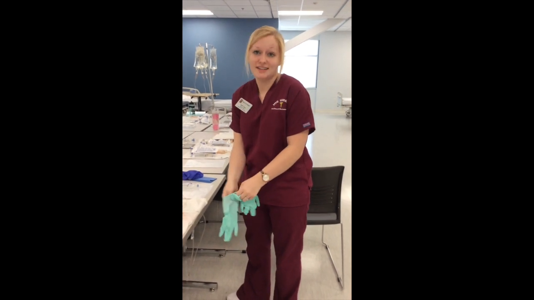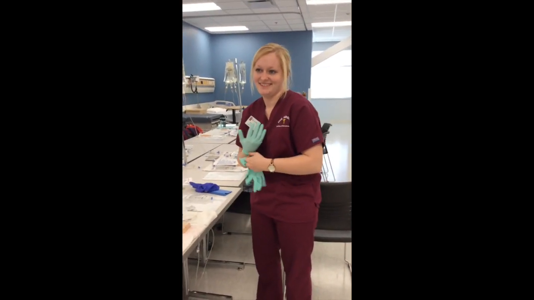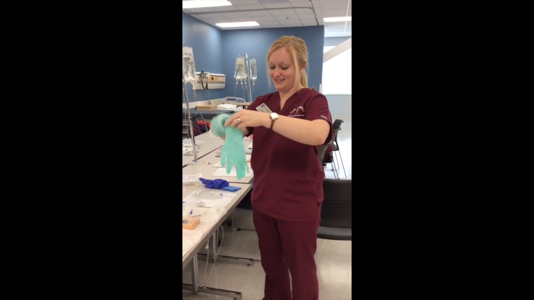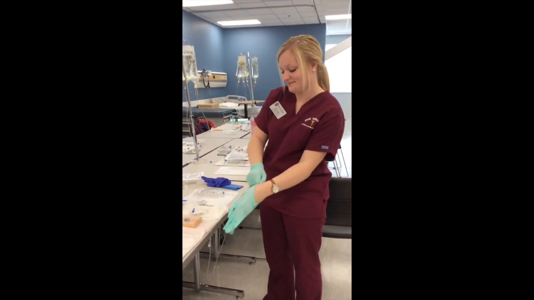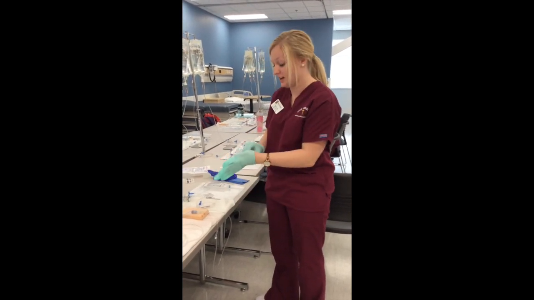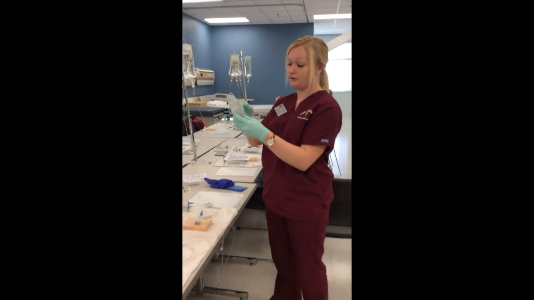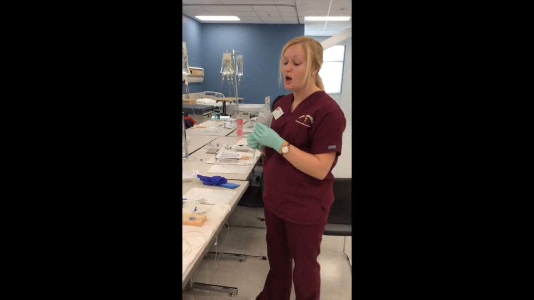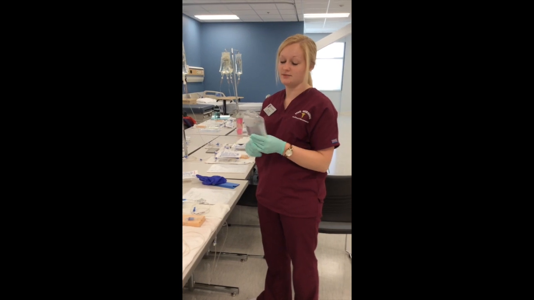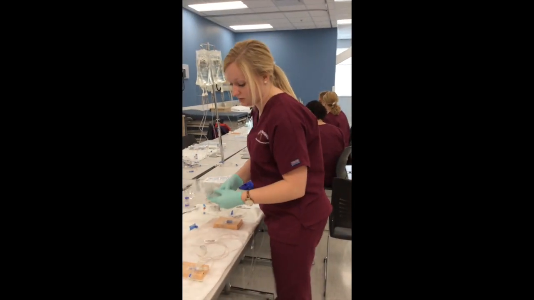And since I've already identified them with 2 identifiers, that's good. I'm going to go ahead and check, since I'm at the bedside, I'm going to check for the second time. Yes, levofloxacin, 500 milligrams, give over 60 minutes. I'm going to check all my patient rights, the 6 rights of medication administration. And I'm going to go ahead and prepare to hook it up.